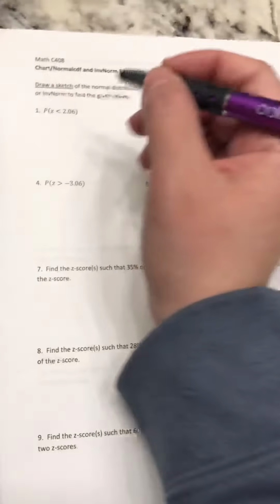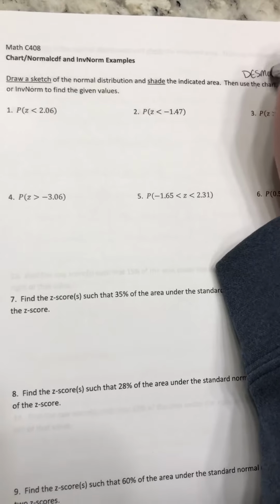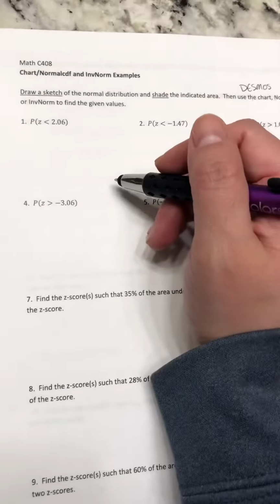So you want to draw a sketch and shade the region, and then you can pick one. You don't have to do them all. Chart, the normal CDF. I guess I should write Desmos. Desmos, that's implied when you do normal CDF because that's the calculator. Desmos or the calculator, or the inverse norm to find the given values.